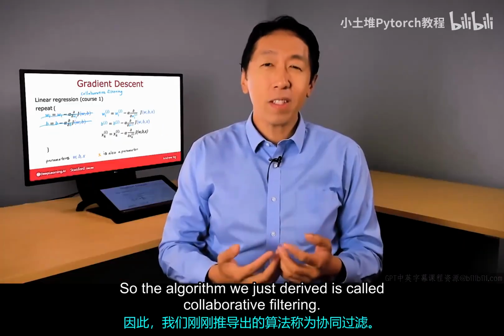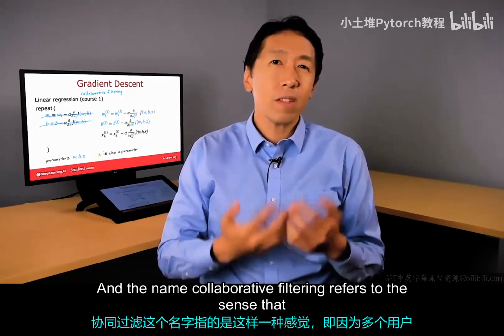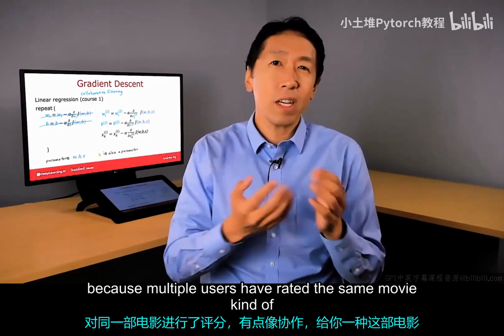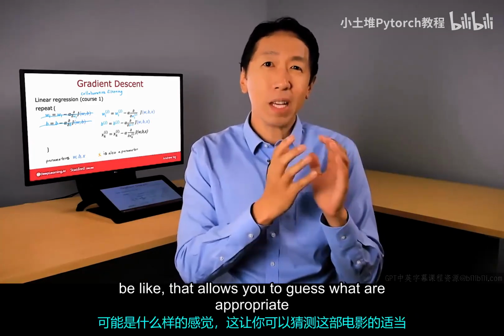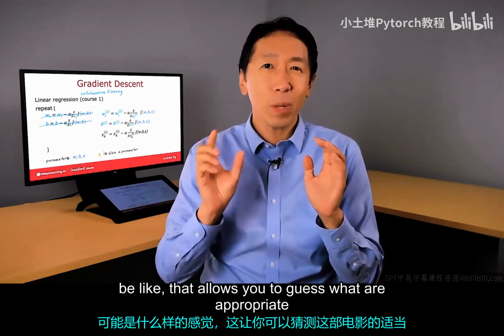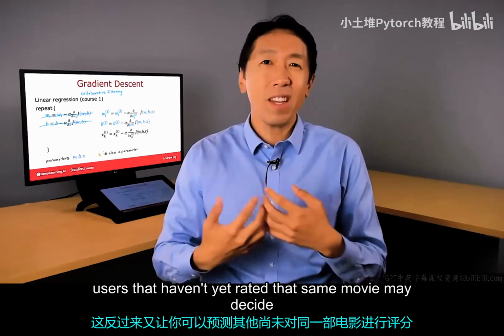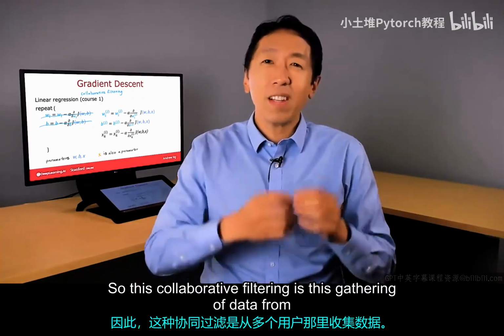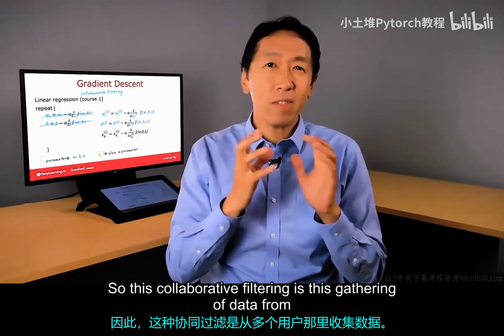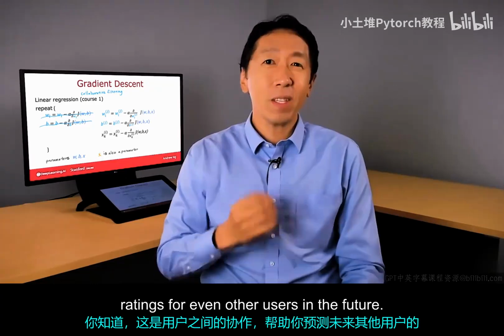So the algorithm we just derived is called collaborative filtering. The name collaborative filtering refers to the sense that because multiple users have rated the same movie, they kind of collaboratively give you a sense of what this movie may be like, that allows you to guess what are appropriate features for that movie. And this in turn allows you to predict how other users that haven't yet rated that same movie may decide to rate it in the future. So collaborative filtering is this gathering of data from multiple users, this collaboration between users to help you predict ratings for even other users in the future.